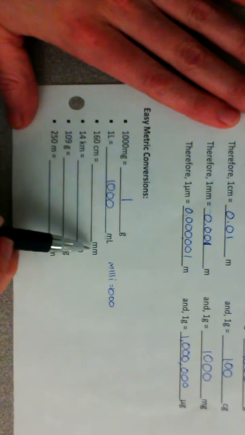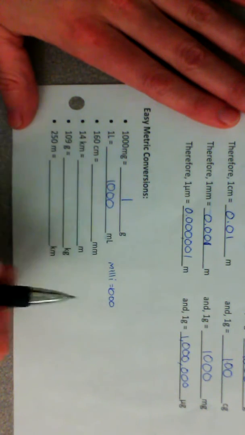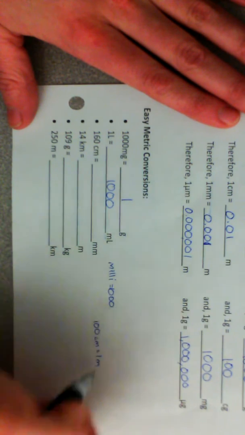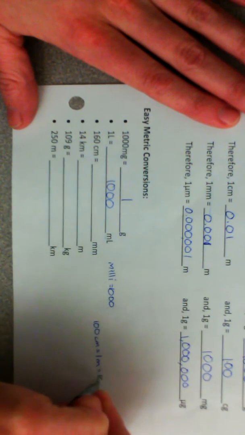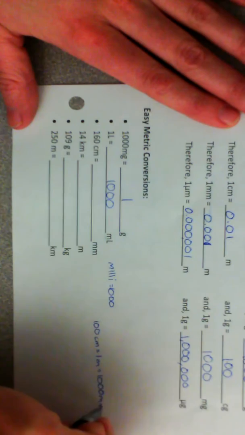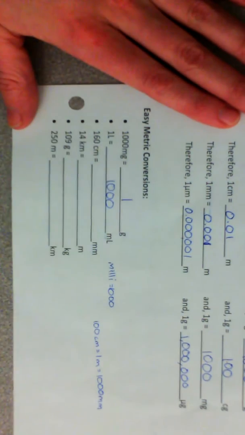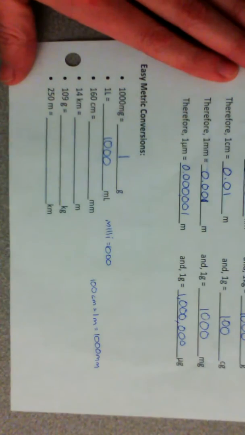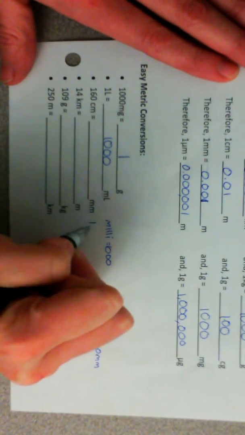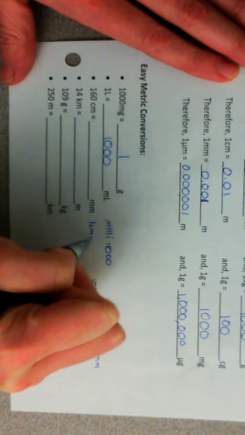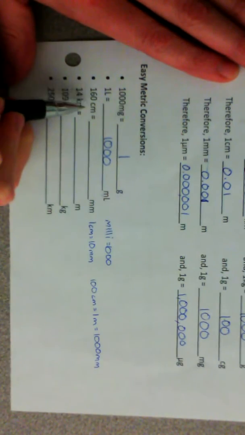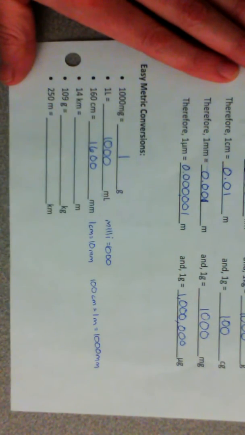Now centimeters and millimeters. I know there's 100 centimeters in 1 meter. And I know that's also equal to 1,000 millimeters. Can you see that? Just about, yeah. So that means that 1 centimeter has 10 millimeters. So I'm going to multiply this by 10 and get 1,600.